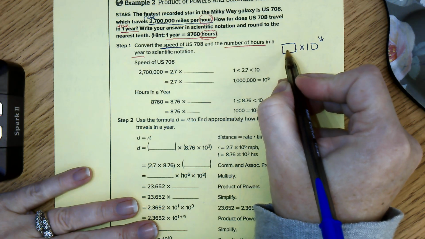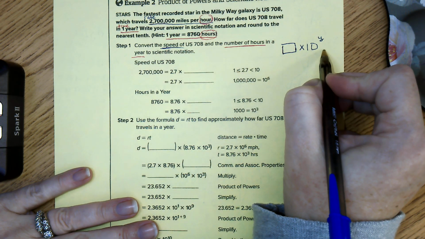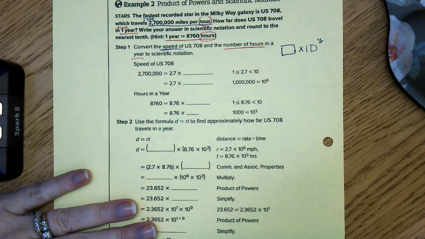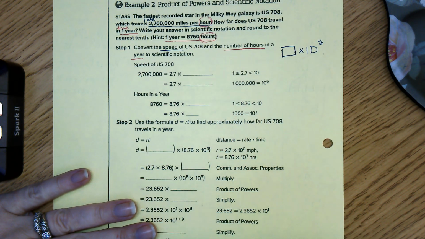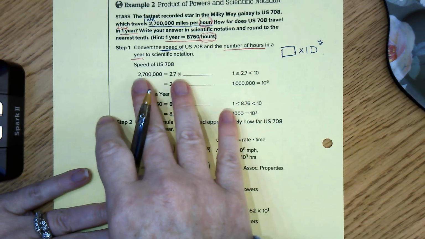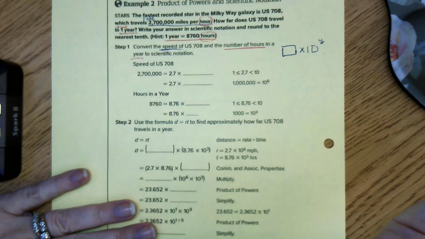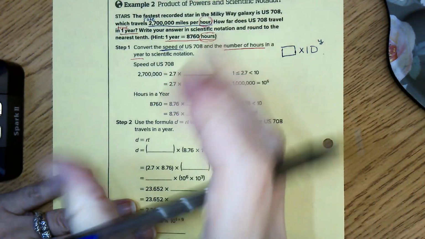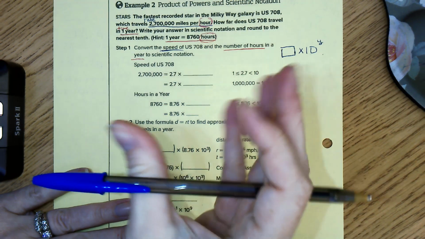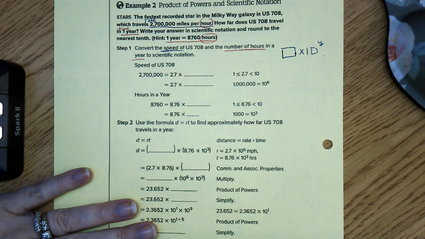Okay, your number in front times 10 to an exponent. This is called scientific notation. We do this for a couple reasons, mainly because it's easier to math. Because trying to math with 2,700,000, if you look at your calculator, you only have so many spaces on a calculator. So this is a way of dealing with really large numbers and really small numbers that you particularly see when you're dealing in the sciences.